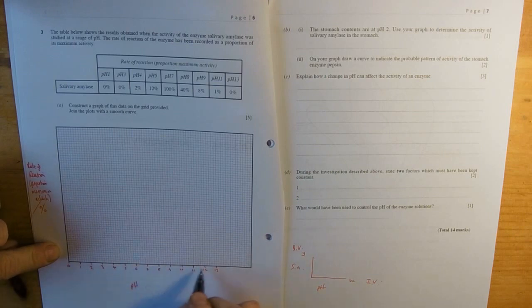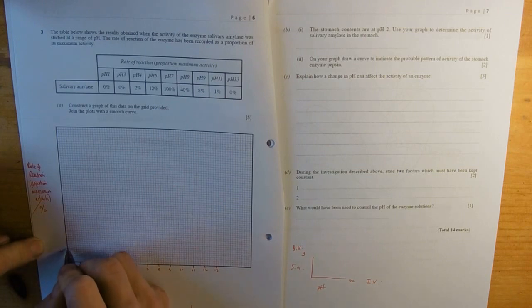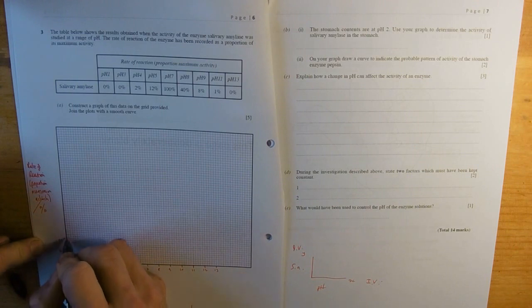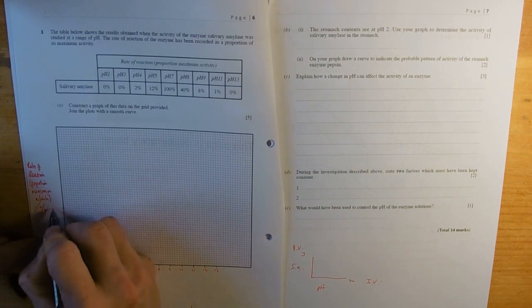So I'm going to essentially use the same scale, counting 1, 2, 3, 4, 5 as my 10%, and keep going: 20, 30, 40, 50.